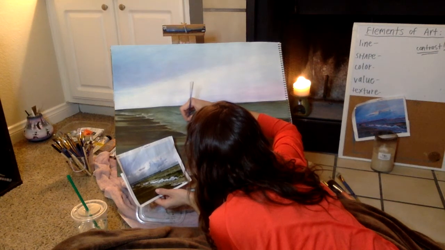Just do a little random squigglies here.